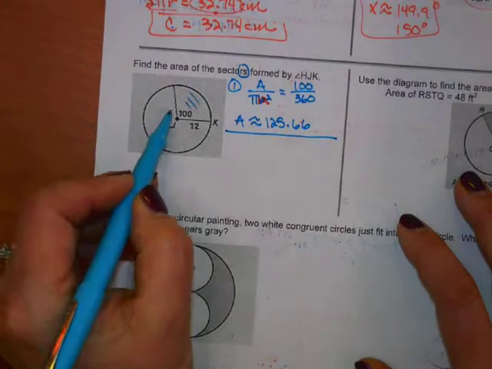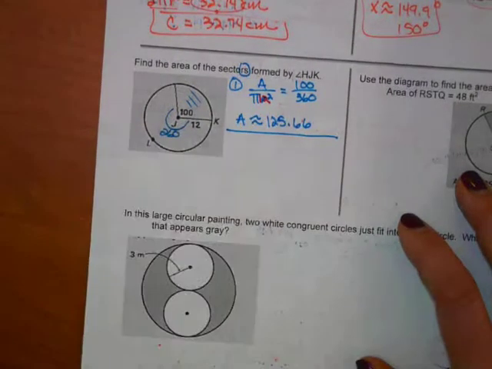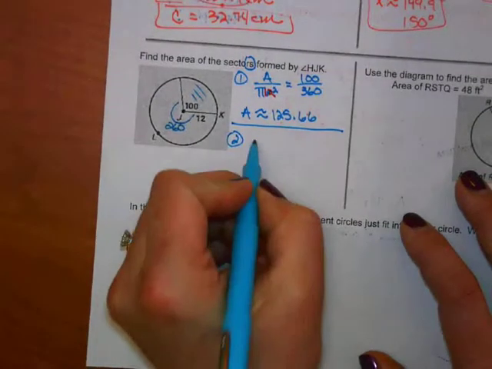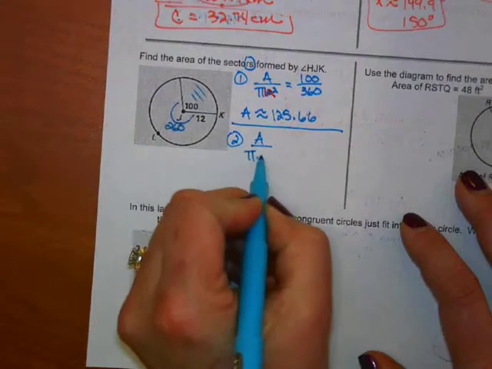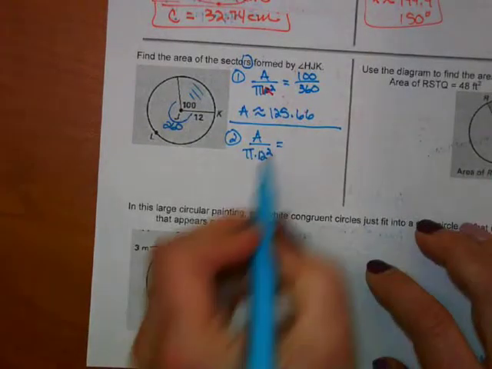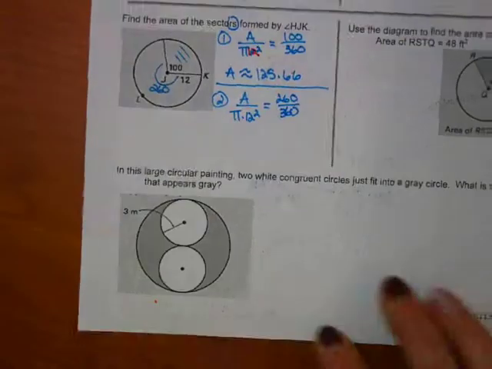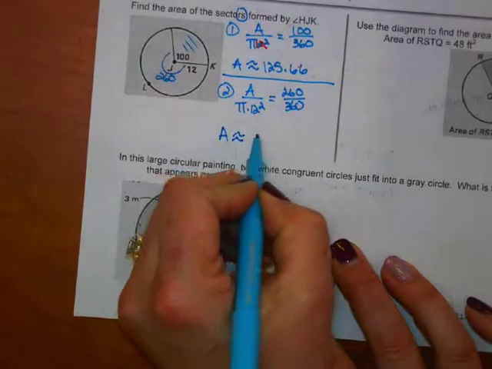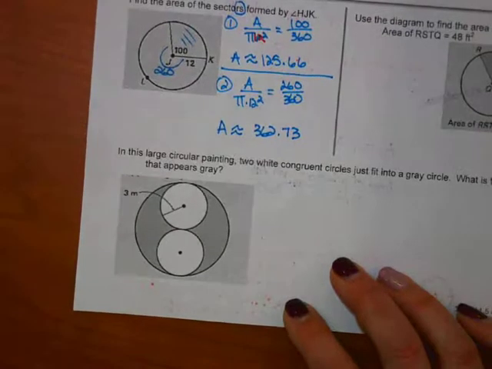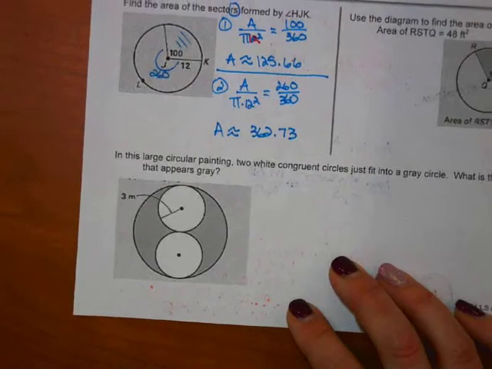In order to do the other sector, we're going to need this measure, which is going to be what? 360 minus 100, 260, right? Then we'll find the bigger sector now. Area is equal to the same thing, pi times 12 squared. The only thing that changes is the measure of the arc, which is now 260 over 360. I'll just tell you what that is. That is an area of approximately 326.73 when you do the math.